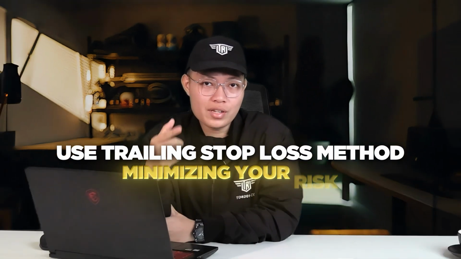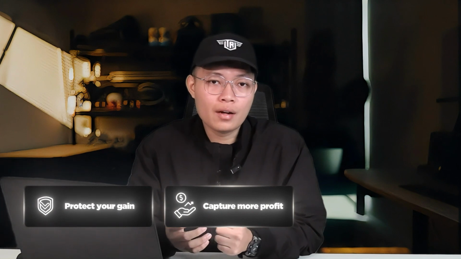The trailing stop loss is actually the most powerful risk management tool I've discovered, and it lets you capture more profit, protect your gains, and avoid getting stopped out prematurely. If you are not using a trailing stop loss, you are leaving money on the table.